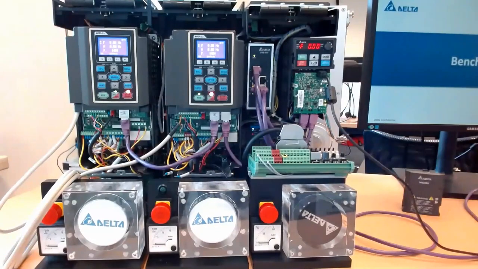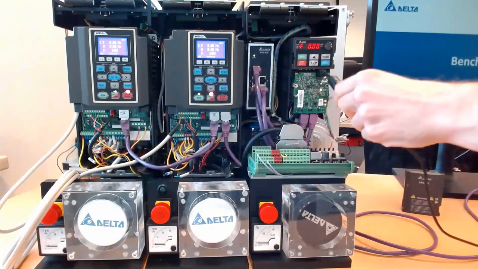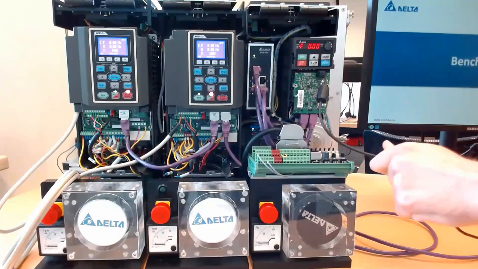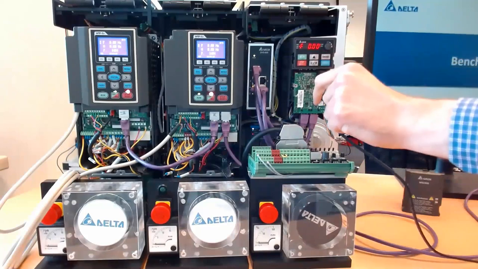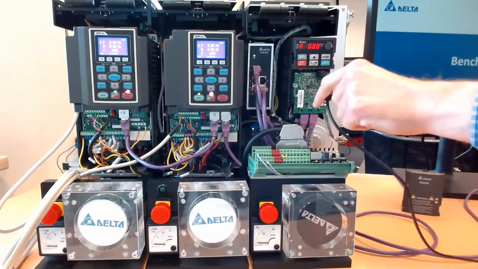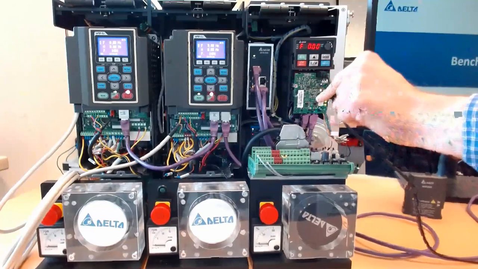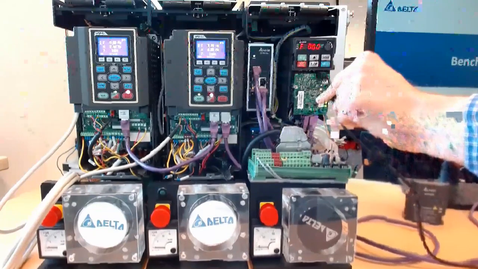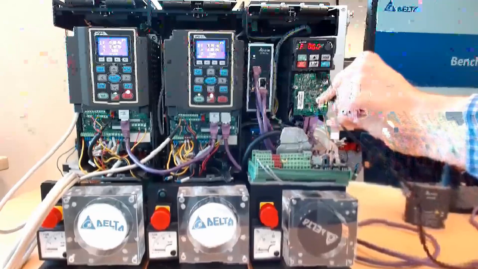Hopefully everyone can see my screen. So I have here an MS300 drive, which I'm connecting to directly via USB. Keep in mind that this USB, if it's connected to your laptop, can also power the control board. That means that you can program the MS300 directly from your laptop, even if the MS drive is not powered on, even if it's not connected to the main supply.